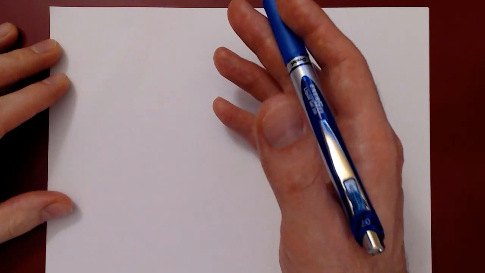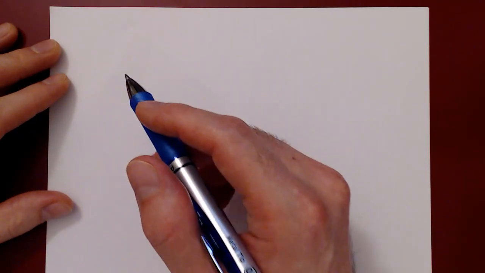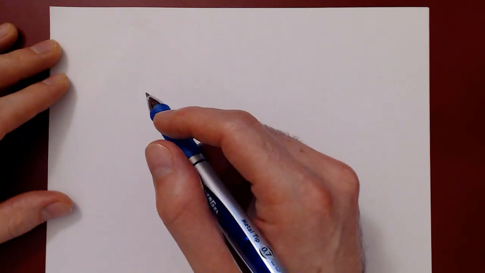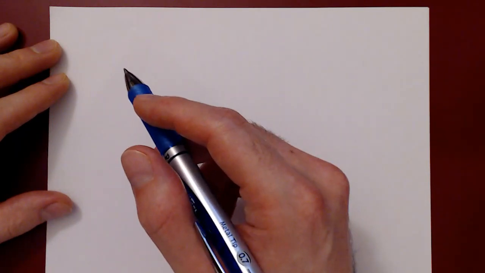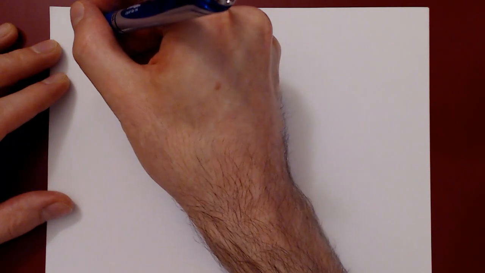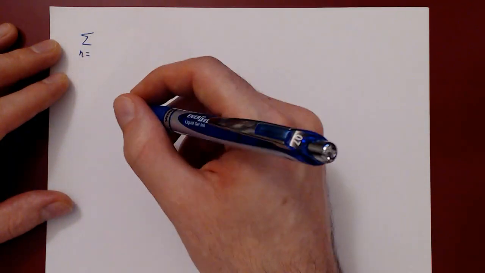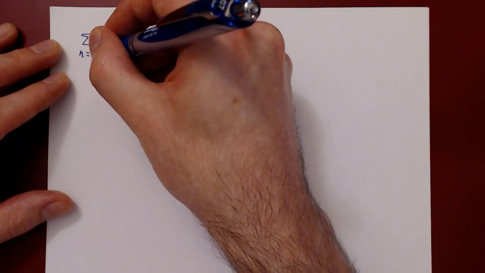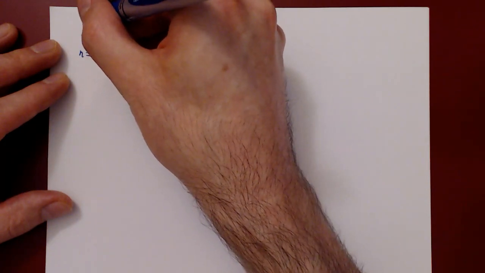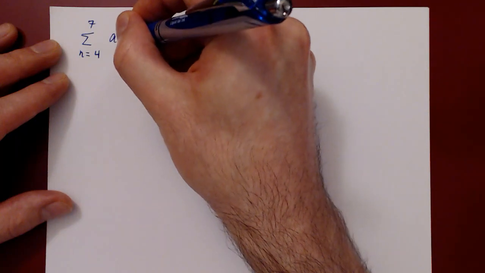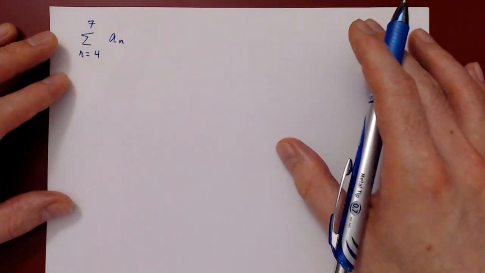Okay, so in the following video, we want to talk about the concept of translation in the context of summations. Suppose we have the following summation. We're summing as n ranges from 4 to 7 of a_n, where a_n is some particular sequence.